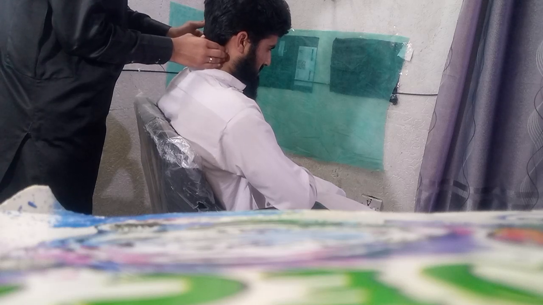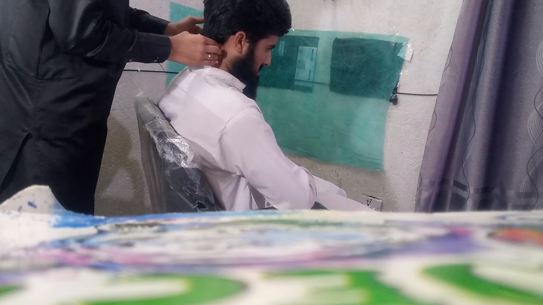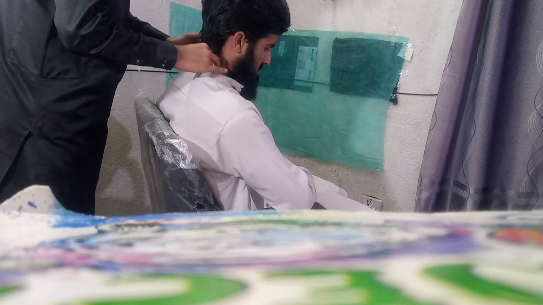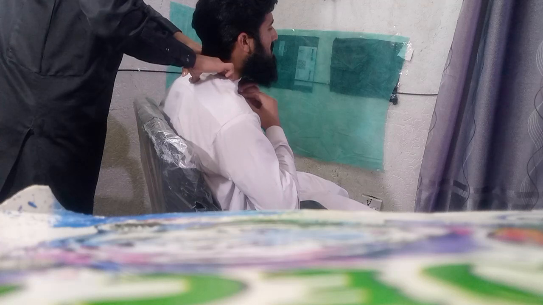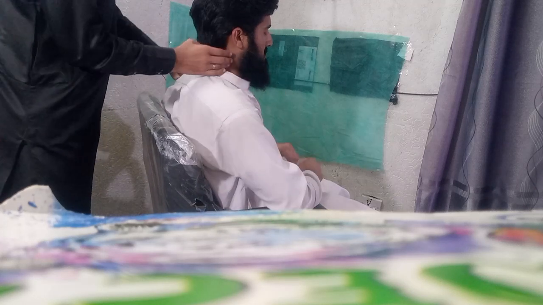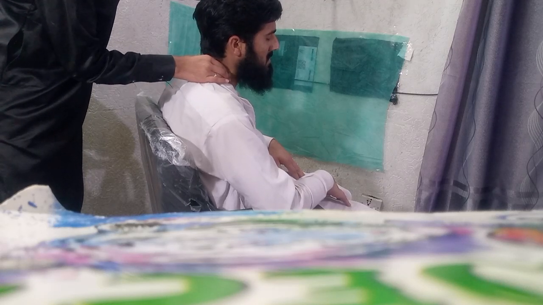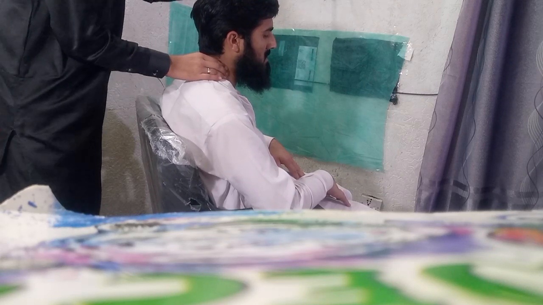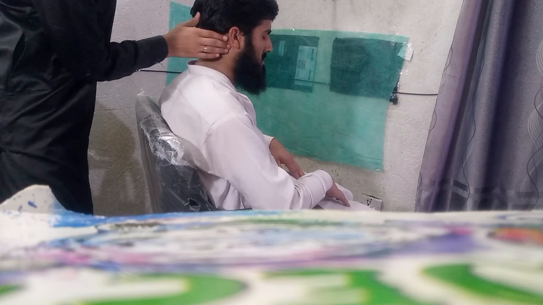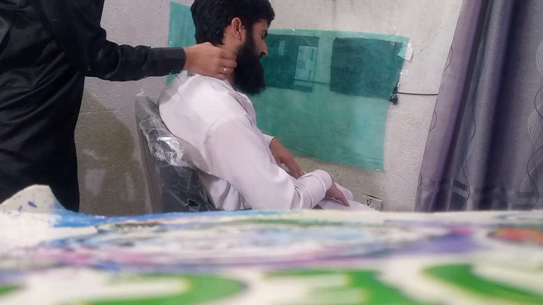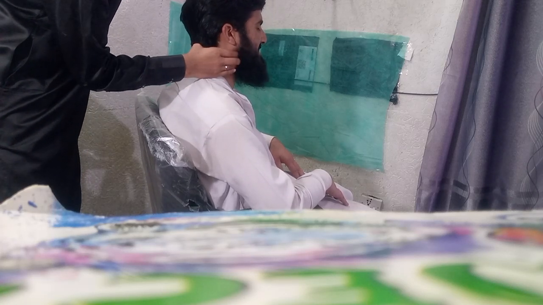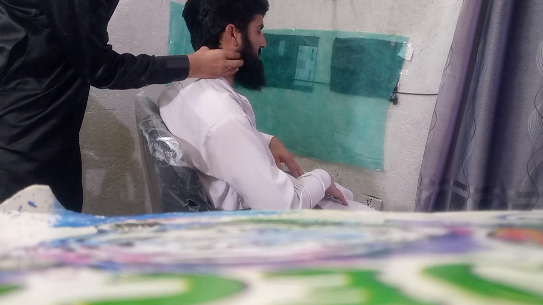This is the posterior cervical lymph nodes, and then you will go downward, and you will check the supraclavicular lymph nodes. Then you will check the anterior cervical lymph nodes. Then you will check the pre-auricular lymph nodes. Then you will check again the submandibular lymph nodes and tonsillar lymph nodes. This is the tonsillar lymph nodes, this is the submandibular lymph node, and this is the submental lymph nodes.